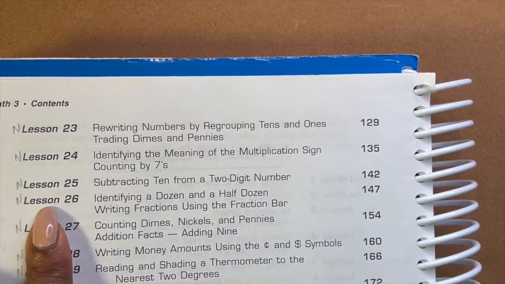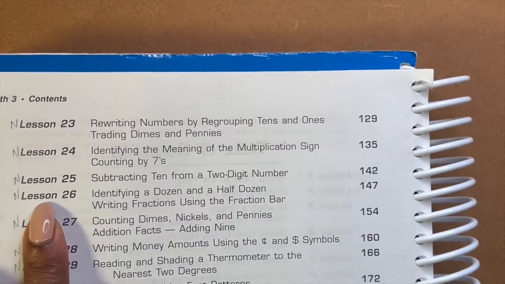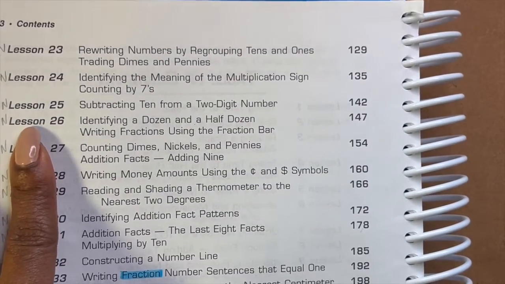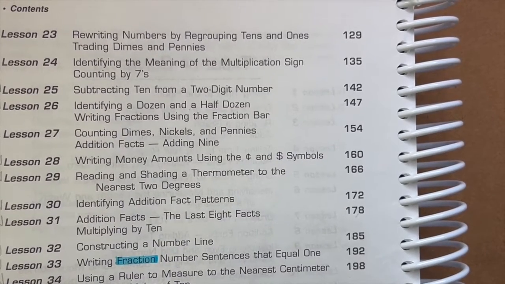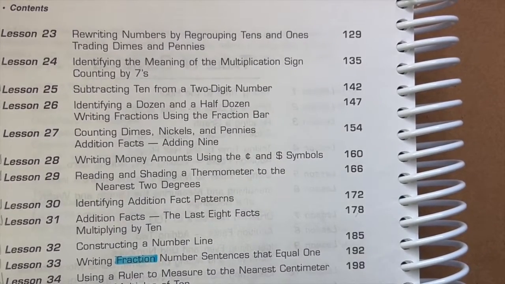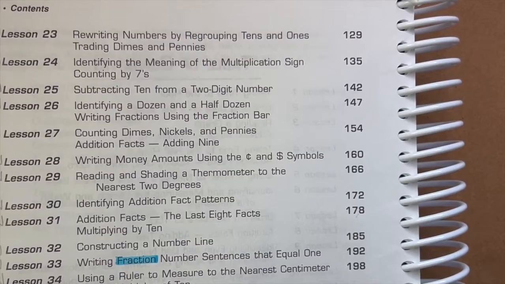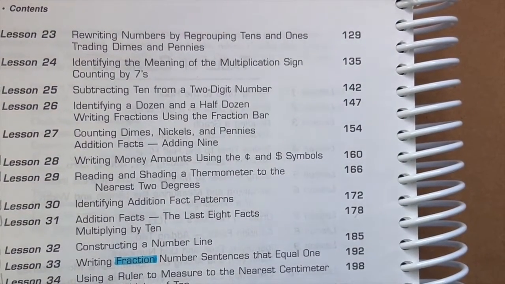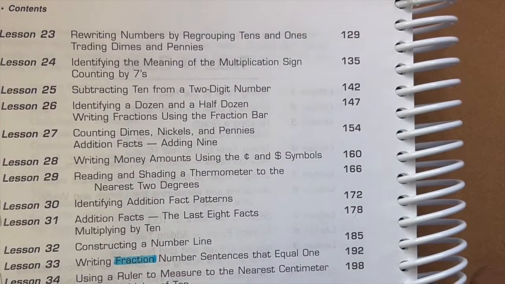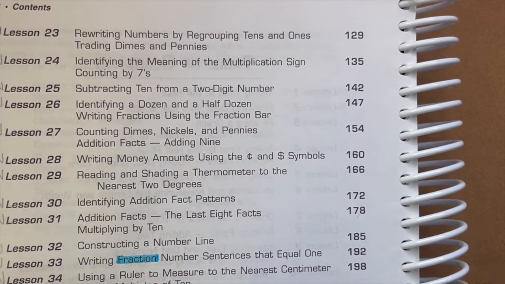So your first introduction to fractions is lesson 26, using fractions with the fraction bar. And then you have 27, which is money, addition facts. And then lesson 28, writing money amounts using symbols. And that is our 7 lessons for Saxon Math. Let's move on.